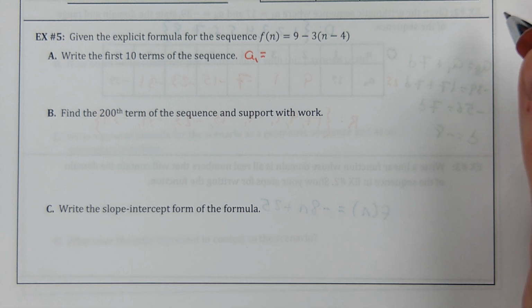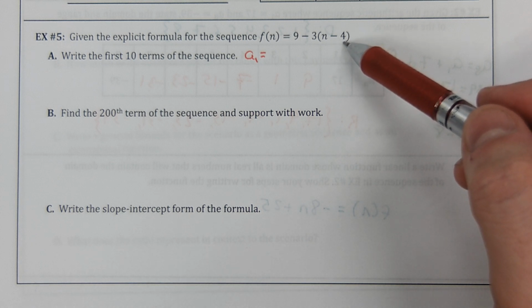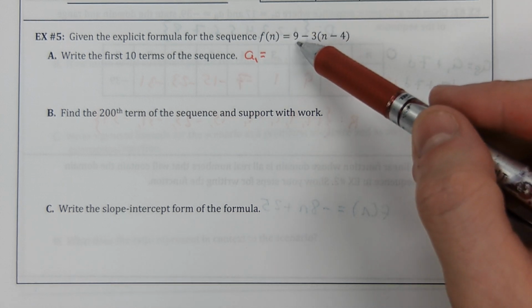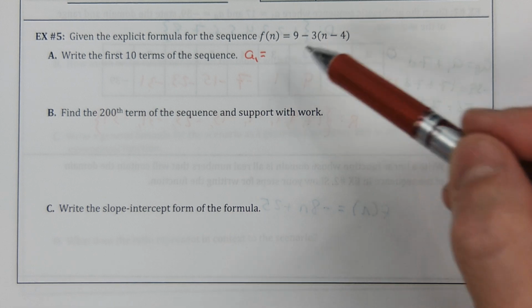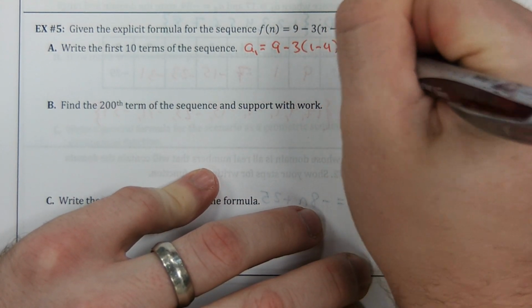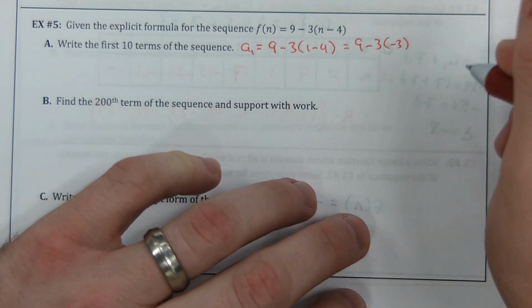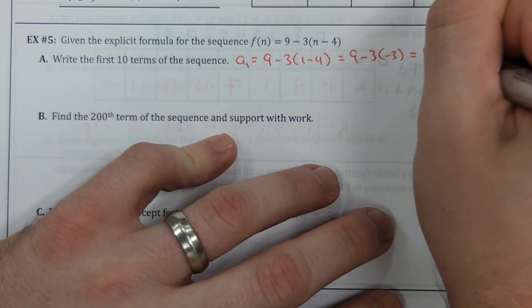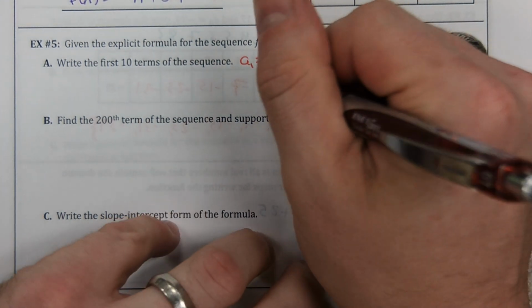A sub 1 is going to be what we get when we plug in 1. Because this does not say n minus 1 like it's supposed to. This is not A sub 1. So we find A sub 1 by substituting in the value n equals 1. So that is 9 minus 3 times negative 3. That is 9 plus 9, 18. But what is the common difference? Common difference is negative 3.